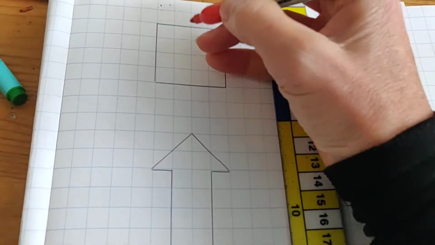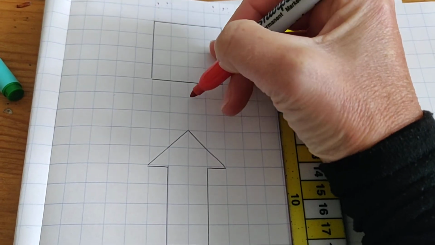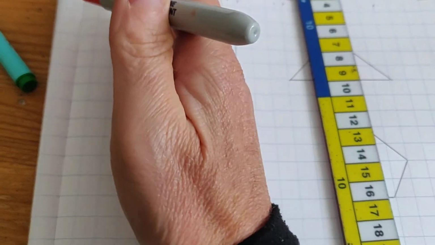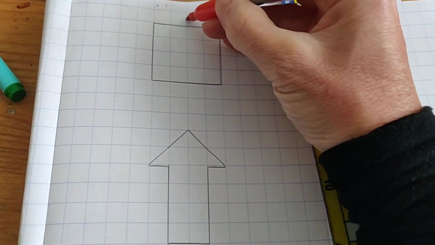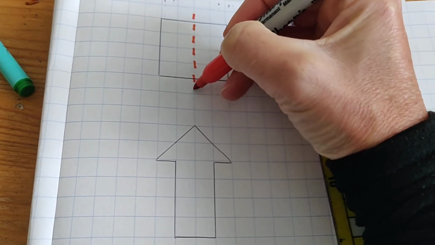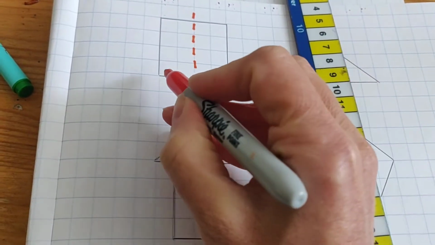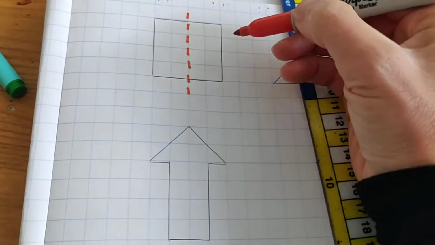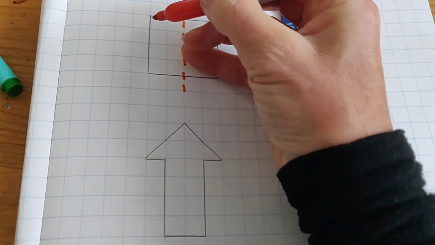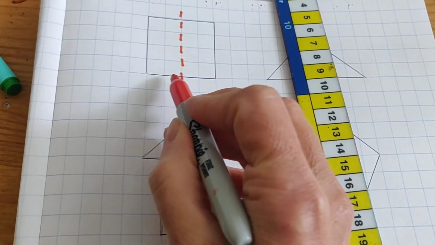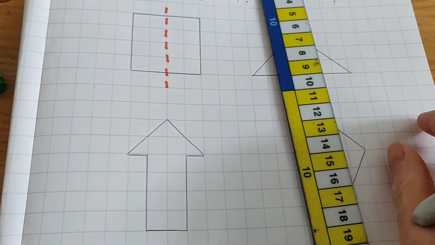So if I look at this shape, this is about halfway. Imagine if I folded that square over, I would fold it here, right down the middle. And if I folded it, this corner would touch that corner, and this corner would touch this corner, and this edge would meet this edge, and this edge would overlap this edge.